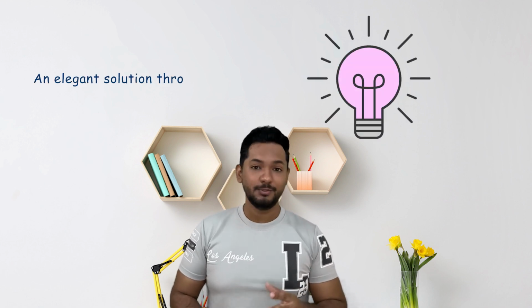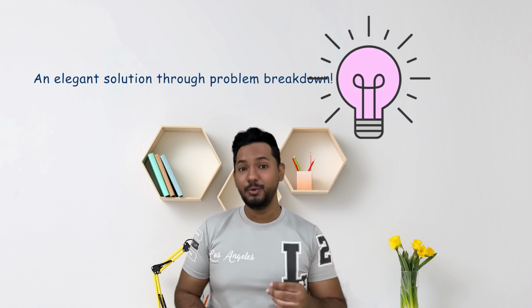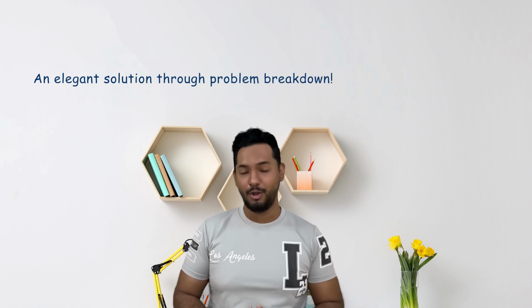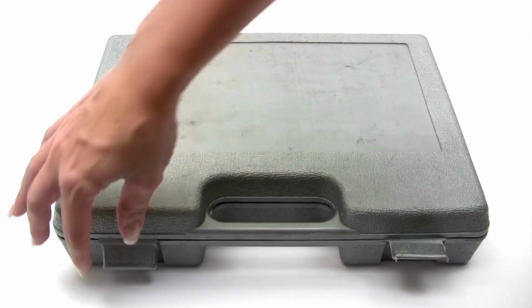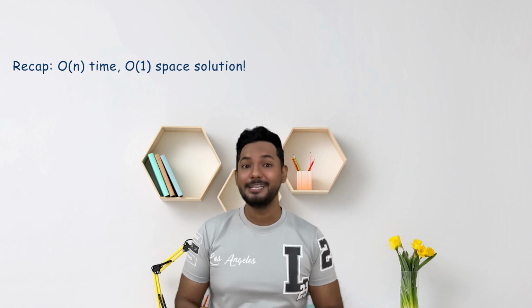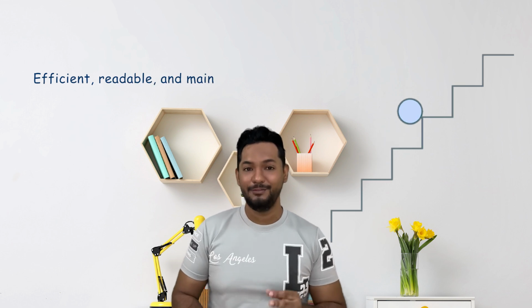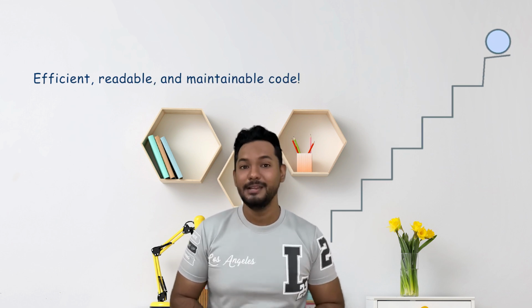And remember, this was one of those elegant solutions where you really see the power of breaking down a complex problem into manageable parts. Instead of trying to solve everything in one go, you just make a couple of careful passes over the data. It's a technique that's useful in many problems, not just this one. To recap, we solved this problem in O(n) time without using division and with O(1) extra space. This approach ensures efficiency while keeping the solution readable and maintainable.